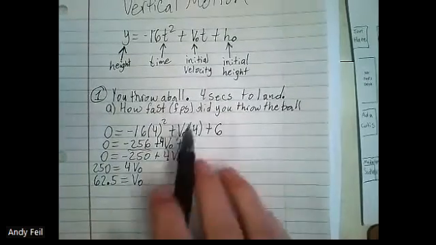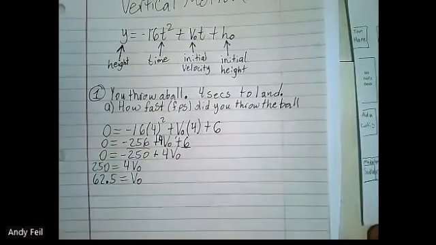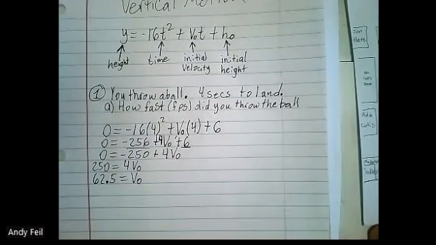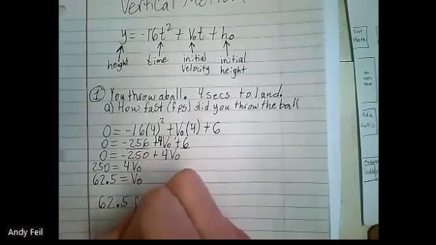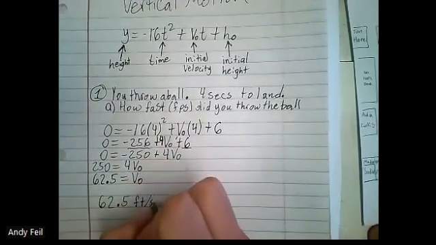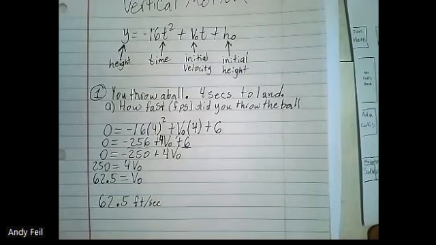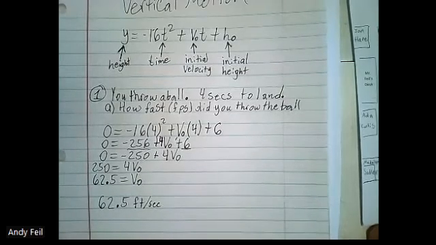And what did it say we were throwing at? What per what? Feet per second. So we have 62.5 feet per second. Is that fast? Can we tell from feet per second? No. What do we know? Miles per hour. If I told you something's going 20 miles per hour, is that throwing very fast?